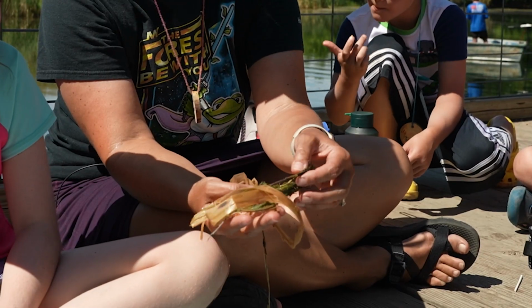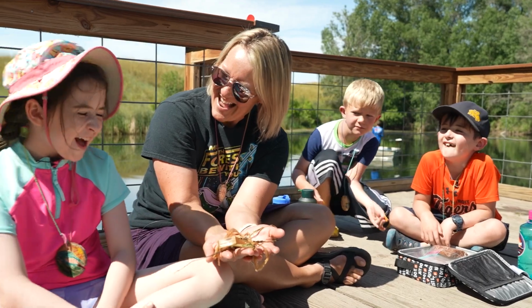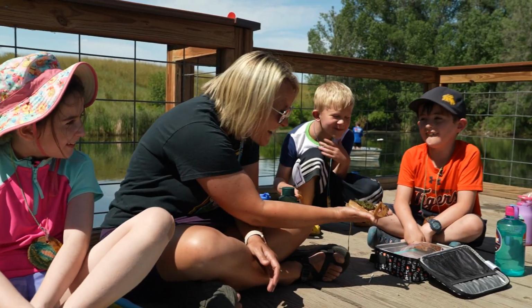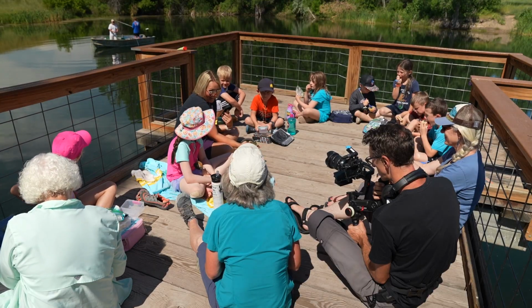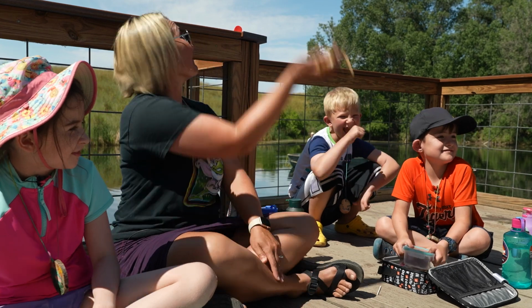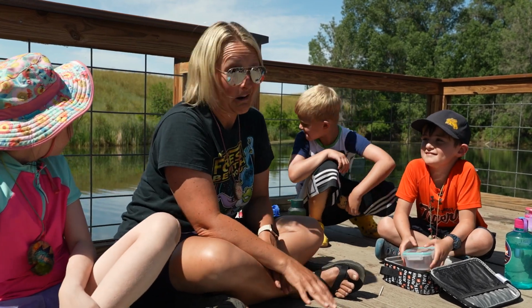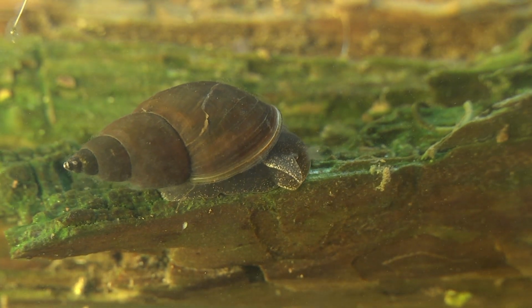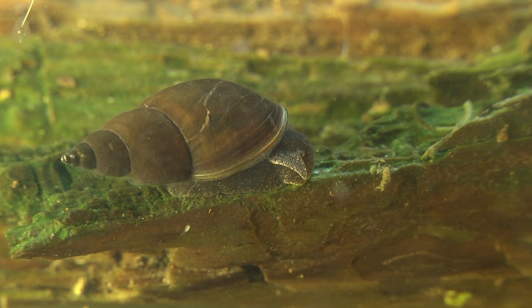Who wants this for lunch? Would you like this, Nora? No. Are you sure? You want that? No. I don't really want to eat this. Nora doesn't want to eat it. You guys said you'd eat it. I don't know. I'm gonna toss it. I don't want to eat it. But a pond snail would. What's yucky to us might be a delightful meal for another creature.